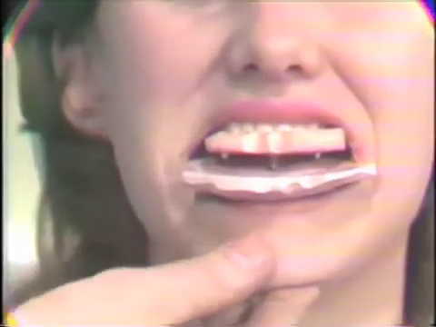Okay, bite together. Whoops. Okay, what we'll want to do now is have the patient move forward and back, to the right and left, and go through all our border movements. Okay, back, forward again, back.